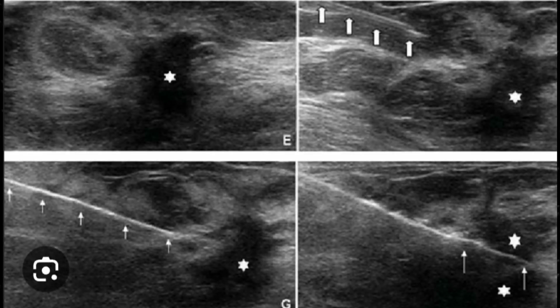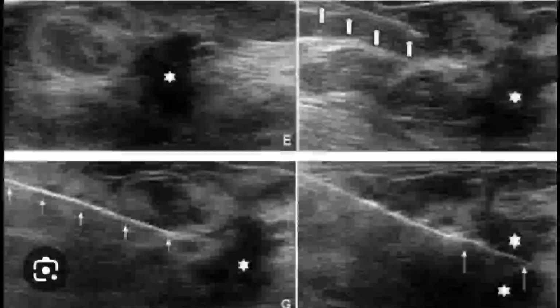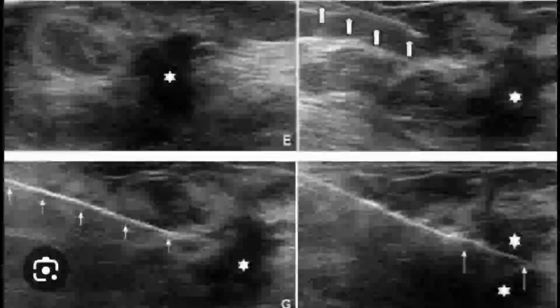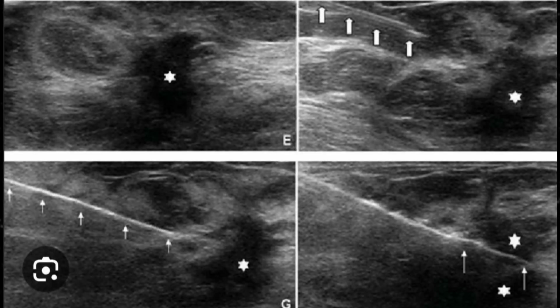So you can easily take the biopsy, and you can take fluid for aspiration and cytology. Ultrasound-guided biopsy is for the purpose of histopathology, to detect malignant tissues and malignant cells.